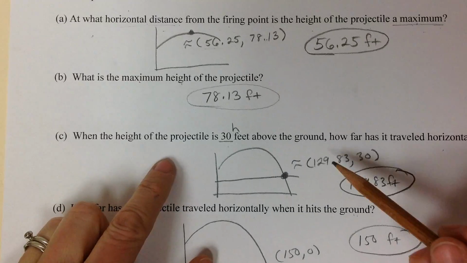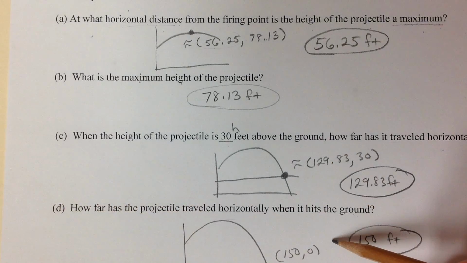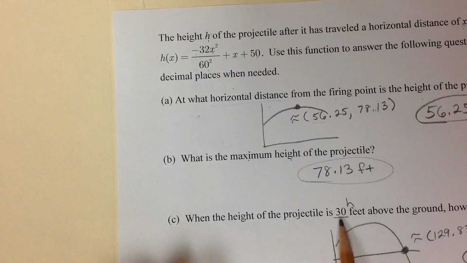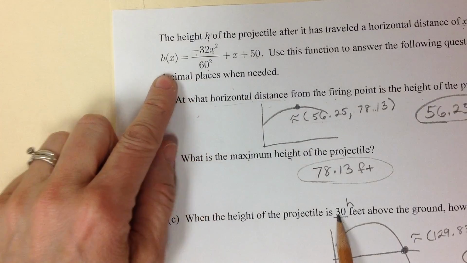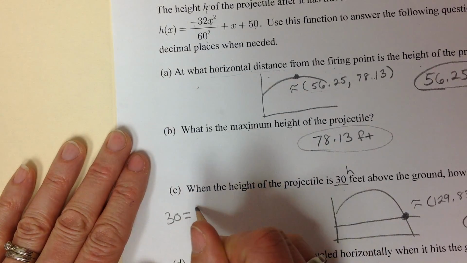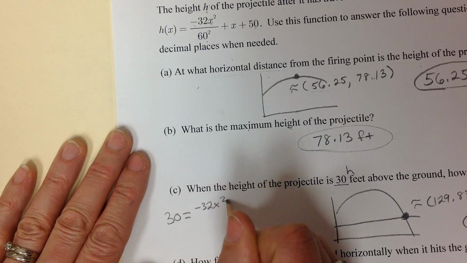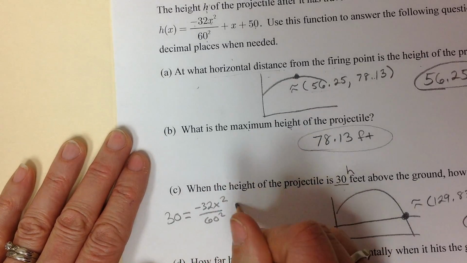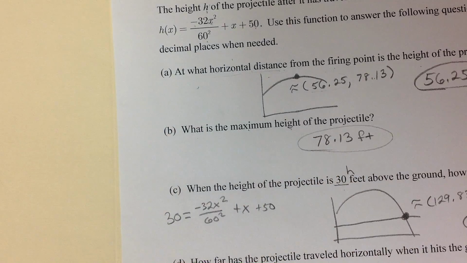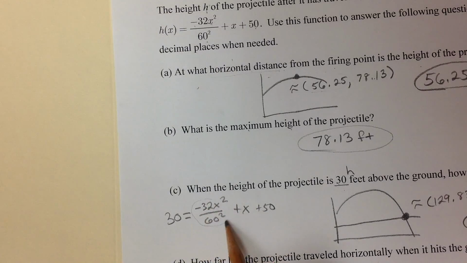We could have done C and D by hand. It's an equation we could do, but notice how nasty it would be. We need to know when the height is 30. So that would be solving the equation 30 equals negative 32x squared over 60 squared plus x plus 50. That's a quadratic equation. I'm sure that's not going to factor. I would have to use quadratic formula, and the a value is negative 32 over 60 squared.